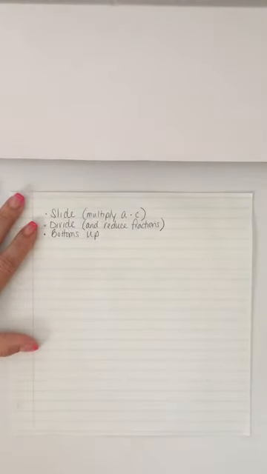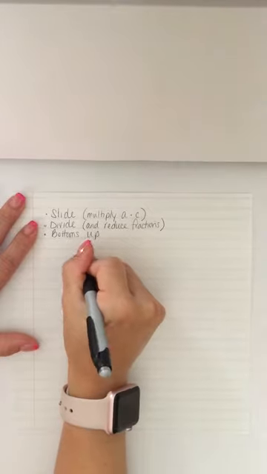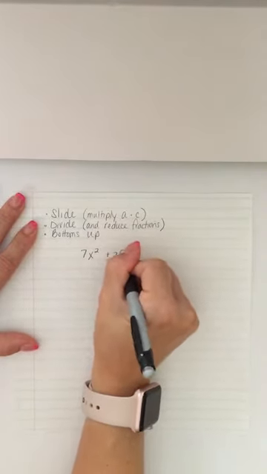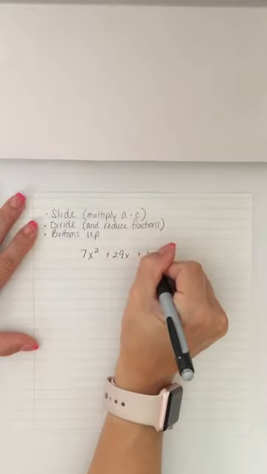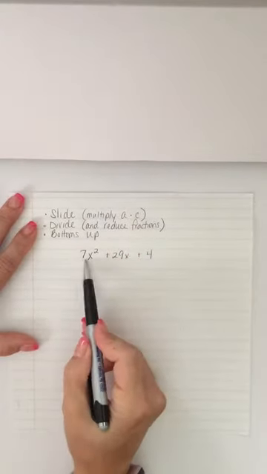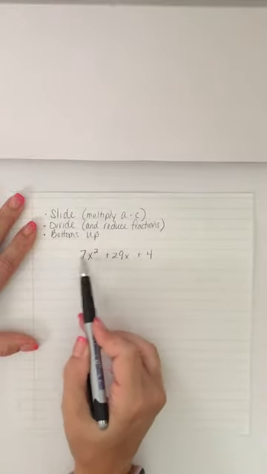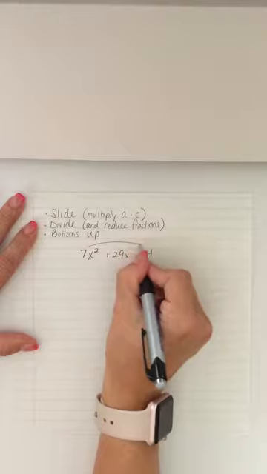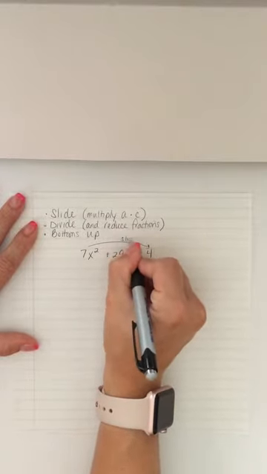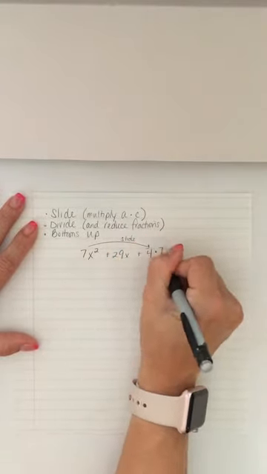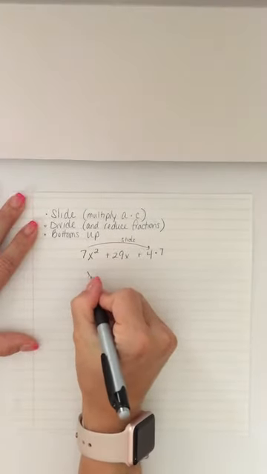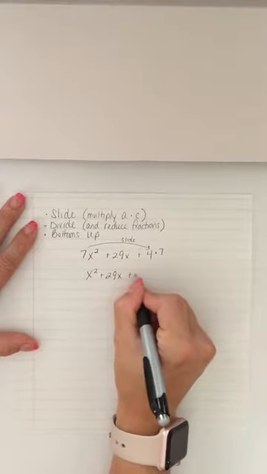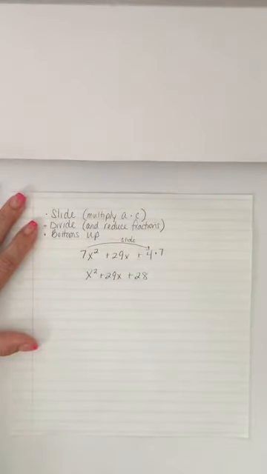So here is an example of an expression to factor. If we have 7x squared plus 29x plus 4. So since we can't factor out a greatest common factor, the first thing we do is slide. We're going to slide the 7 and multiply it by the 4. So now our expression is x squared plus 29x plus 28.